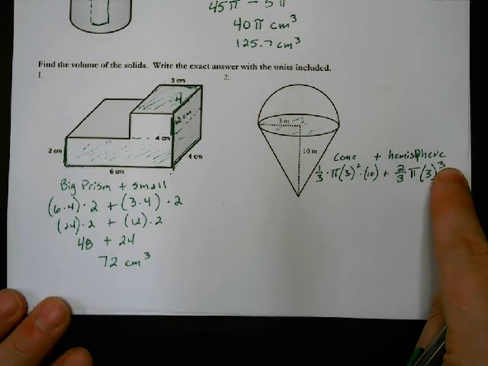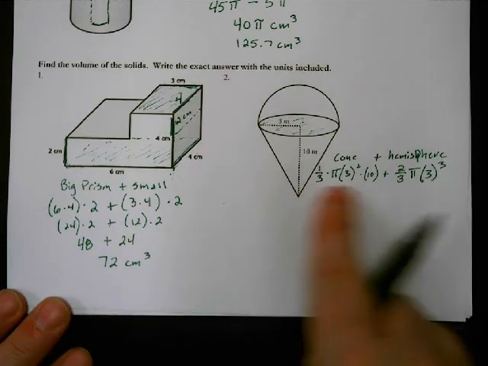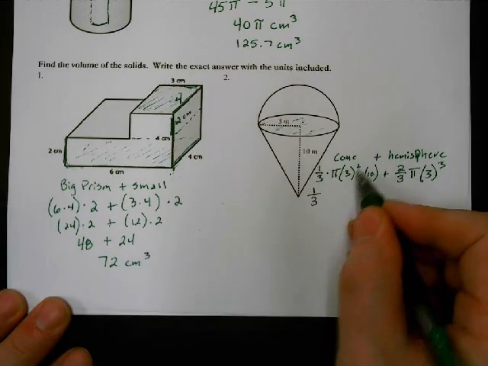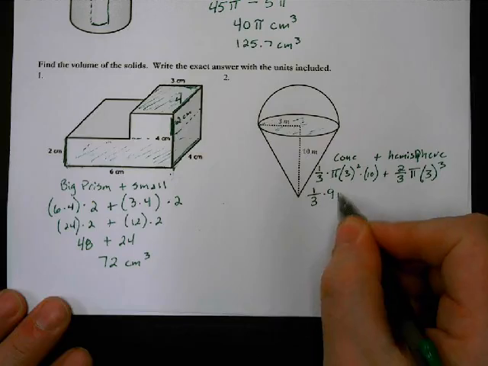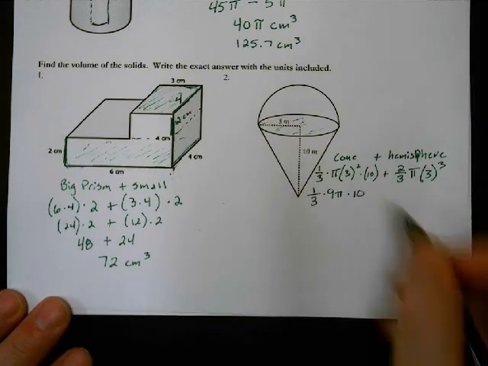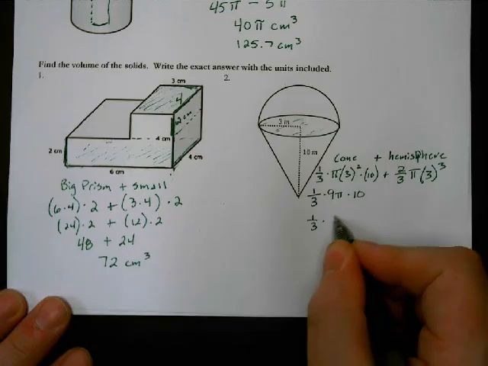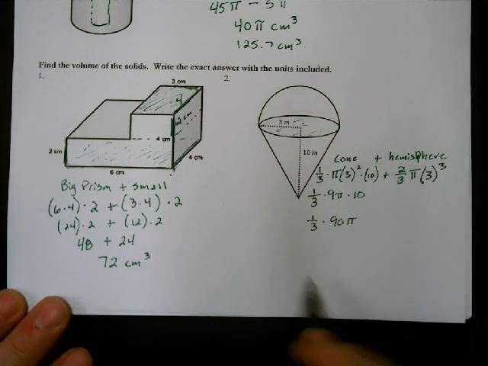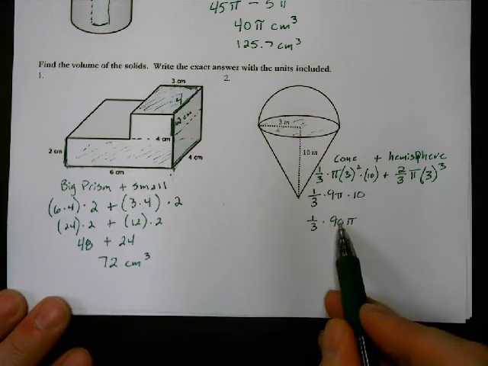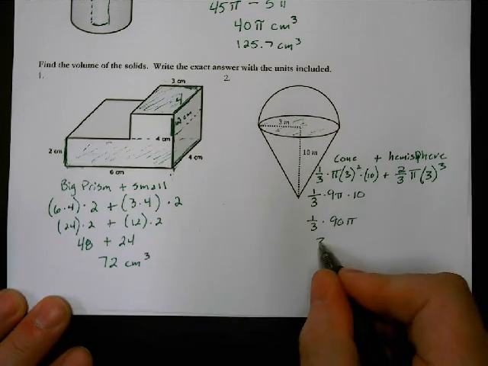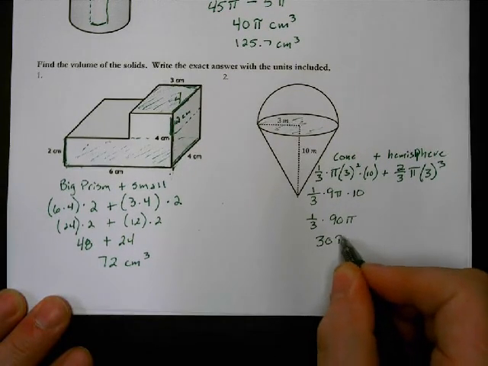Okay, so for the cone, I've got 1/3. 3 squared is 9 times 10. 9 times 10, 90 pi. 1 times 90 is 90, and then I divide by 3. 90 divided by 3 is 30. So there's my volume of my cone.